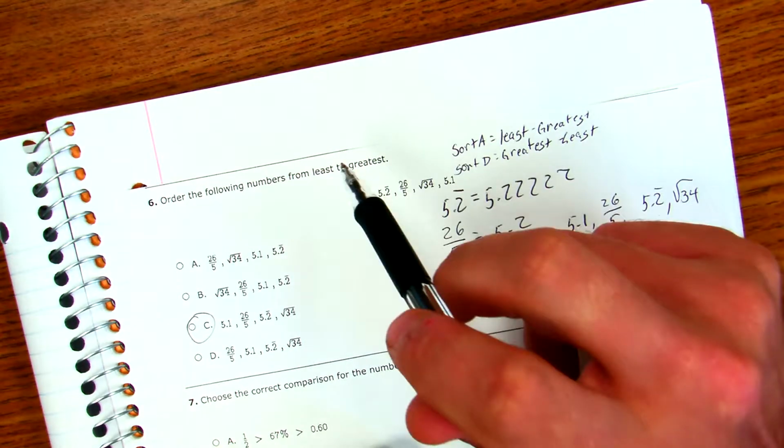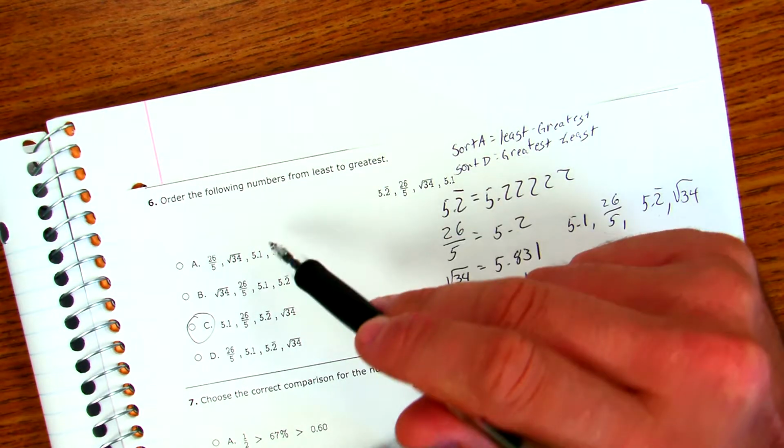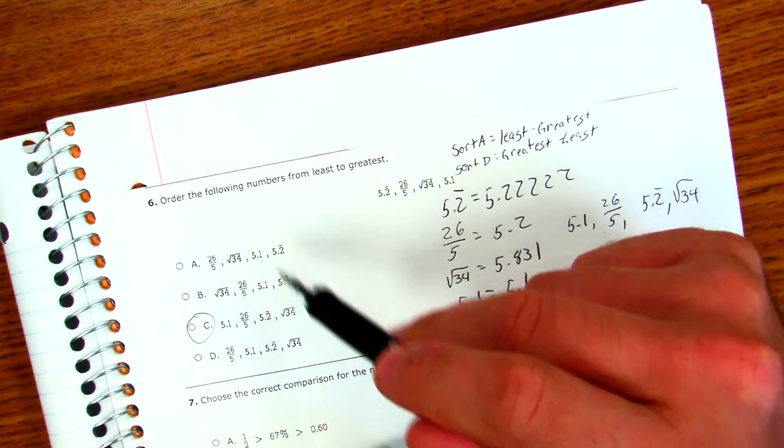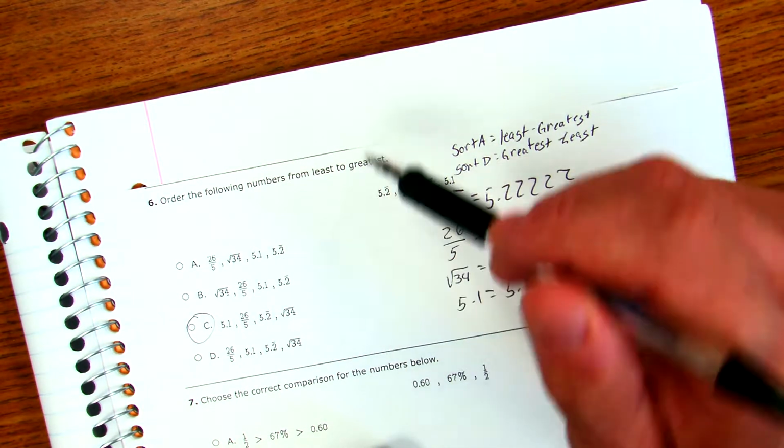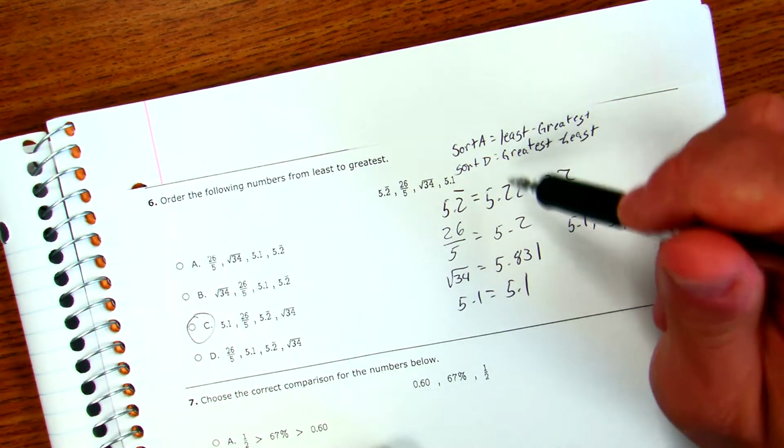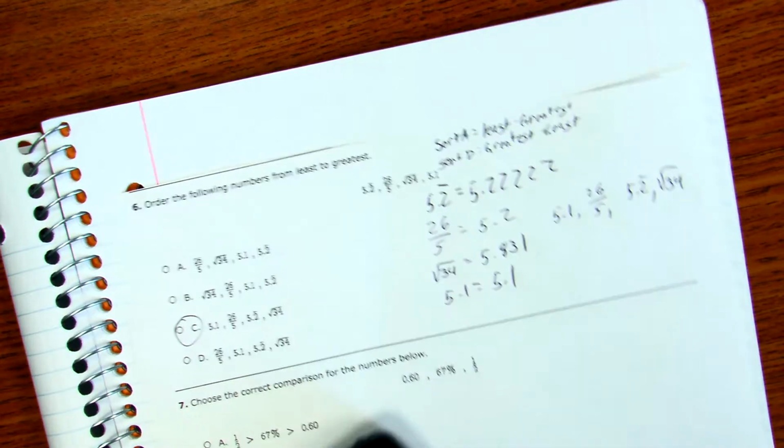If you're not reading the directions, if you go greatest to least, you run the risk of picking the wrong one. Most of the time, they'll have that. They know that's the common error, and they'll throw that in there. So make sure you're reading the directions. Make sure you're using the correct sort, and do it that way.